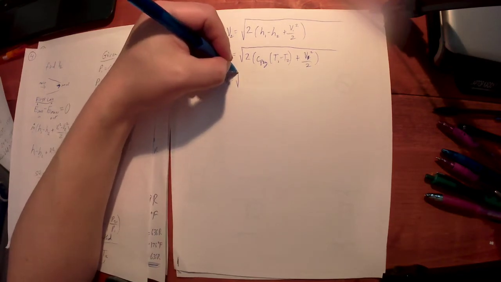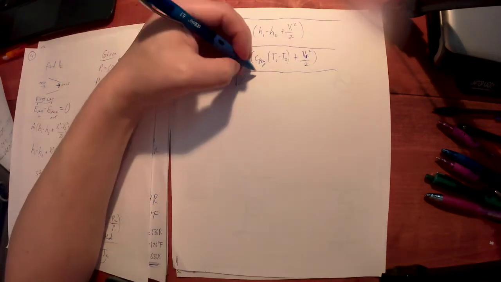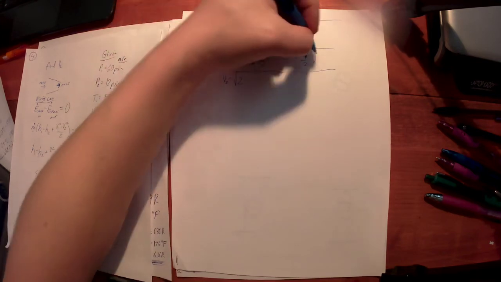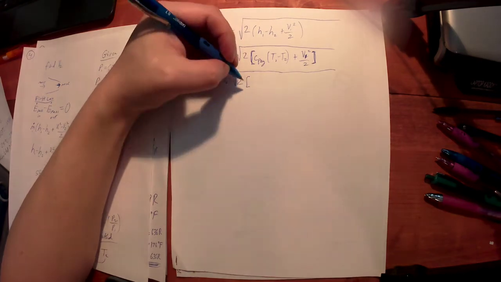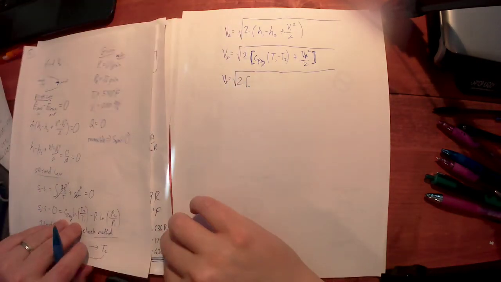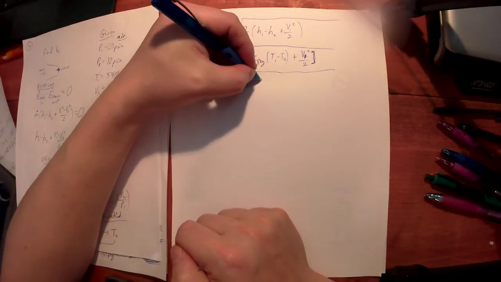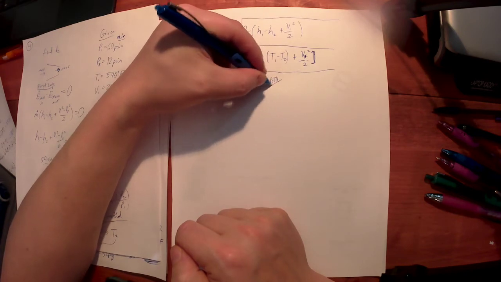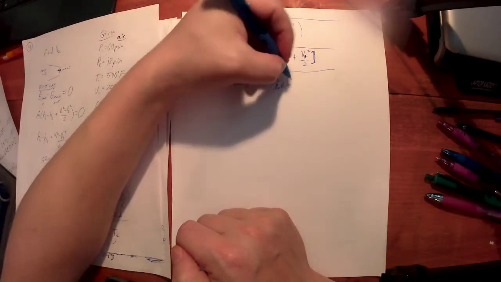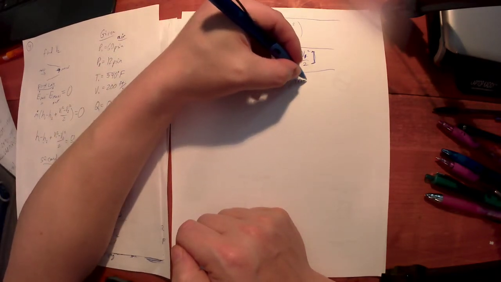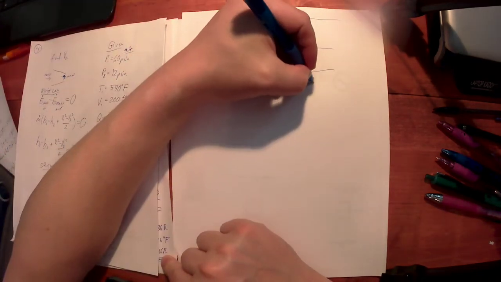V2 is equal to the square root of 2 times, and I'm going to use brackets in here. I have parentheses inside parentheses, and I'll have more parentheses, so I'm just going to use brackets. We said C sub p average, we settled on a value of 0.244, so 0.244 BTUs per pound mass Rankine. I'm going to multiply that by T1. We said it was 1,000, and T1 minus T2, we agreed on a value of 636.